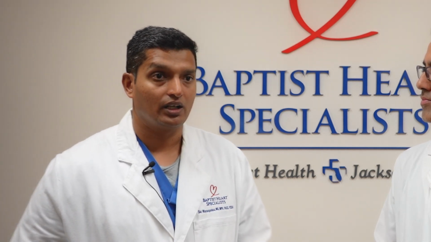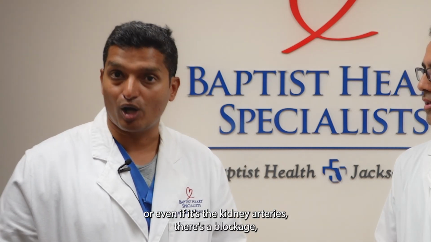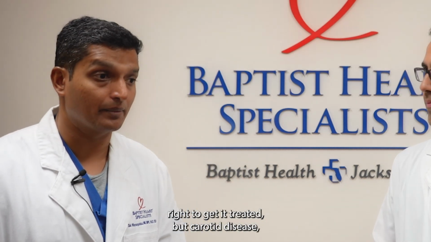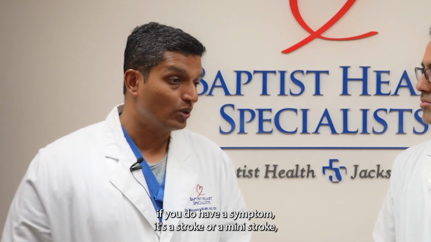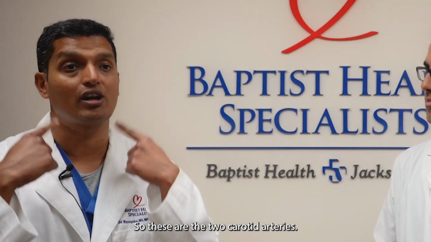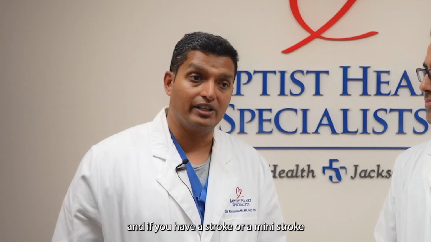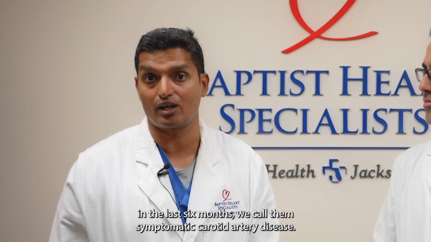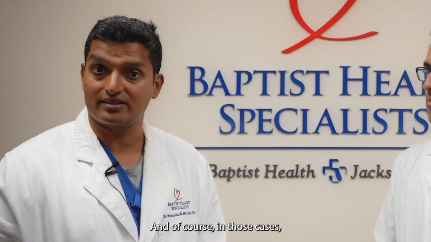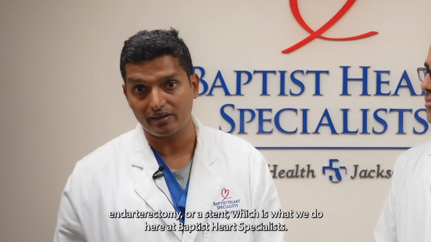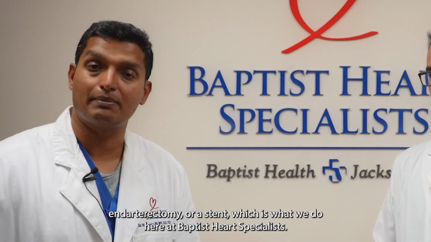Every other blockage, whether it's the heart, the leg, or even the kidney arteries, there's a blockage, then there's a symptom, and then the patients go to the doctors to get it treated. But in carotid disease, if you do have a symptom, it's a stroke or a mini stroke, because that's the artery that supplies your brain. So these are the two carotid arteries. If you have a stroke or a mini stroke in the last 6 months, we call it symptomatic carotid artery disease. And of course, in those cases, those arteries need to be either fixed with a surgery, which we call carotid endarterectomy, or a stent, which is what we do here at Baptist Heart Specialists.